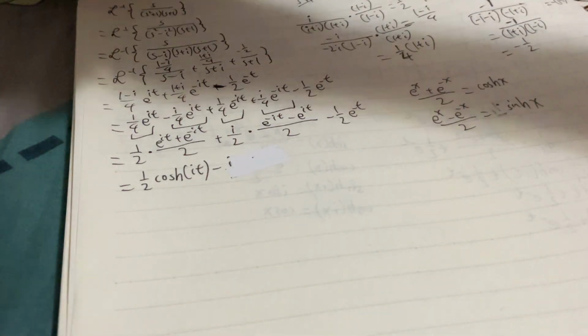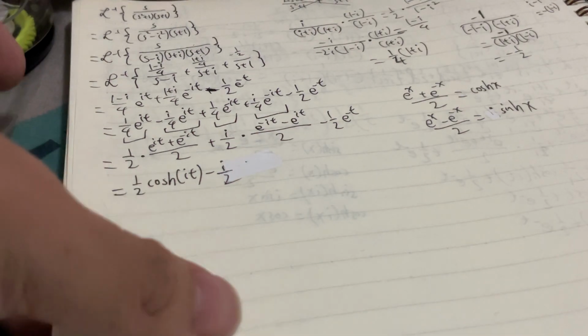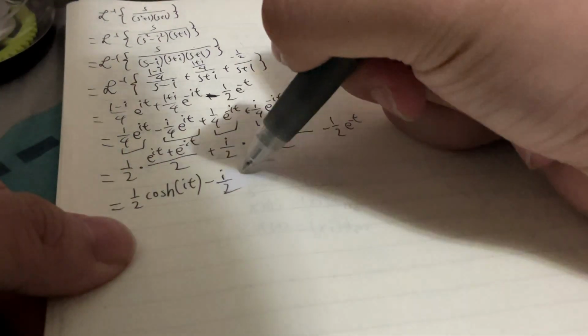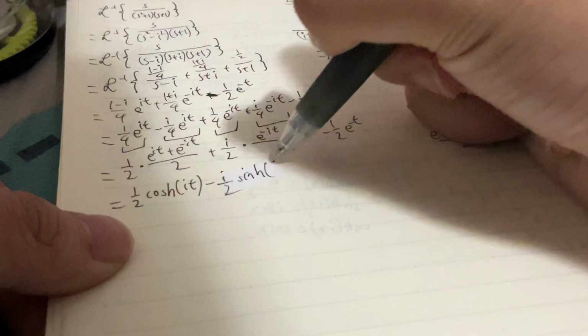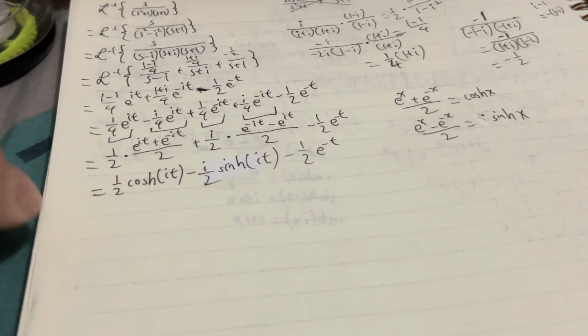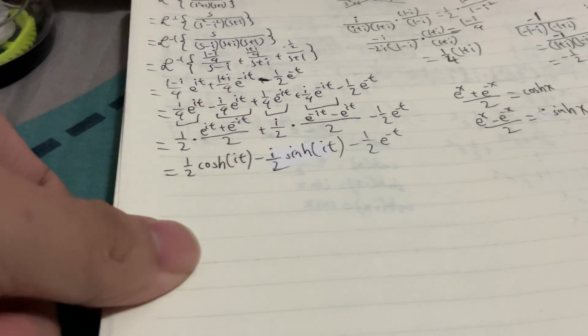The negative sign is right. And then just need to do that. Take a negative sign outside, yes. Switch the order and then take sinh it minus 1 over 2 times e to the negative t. And then what should we do next?